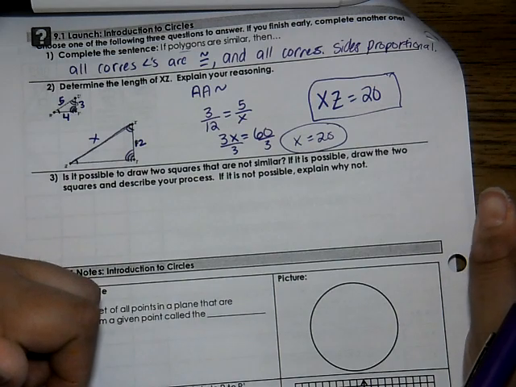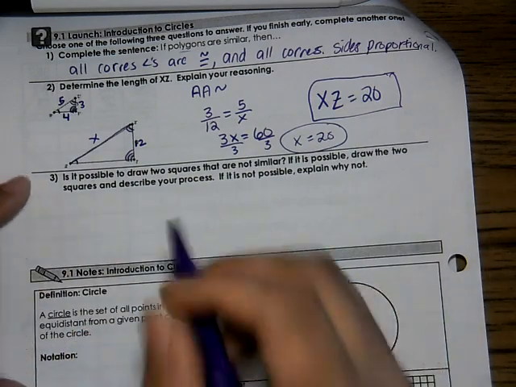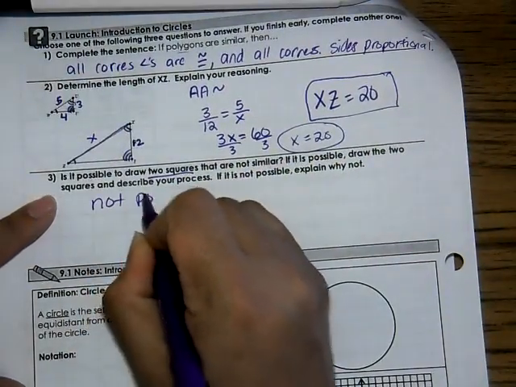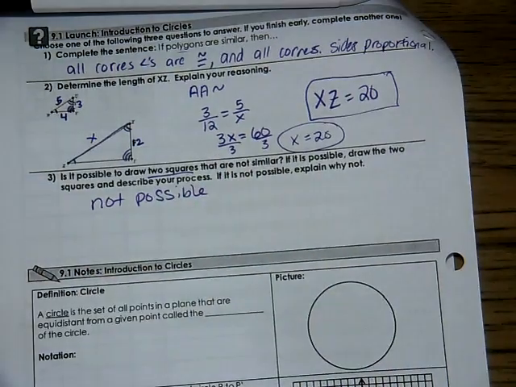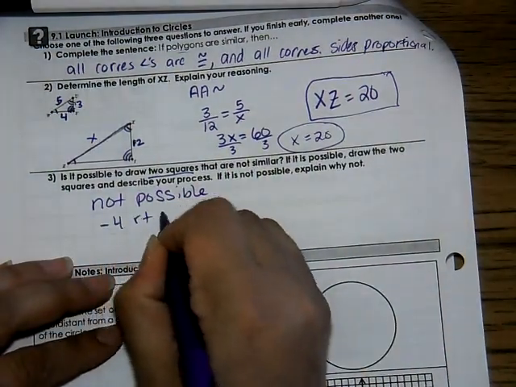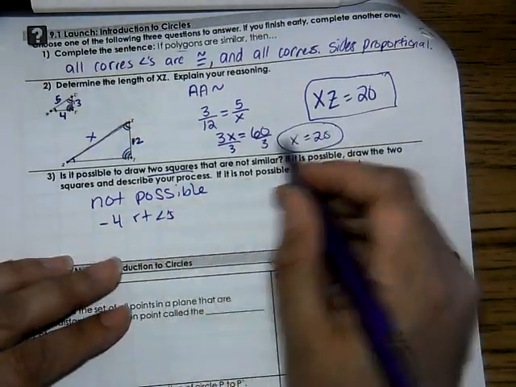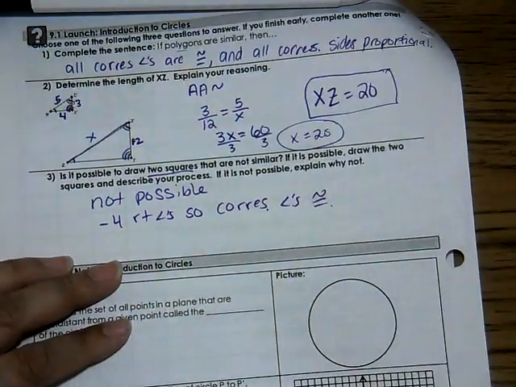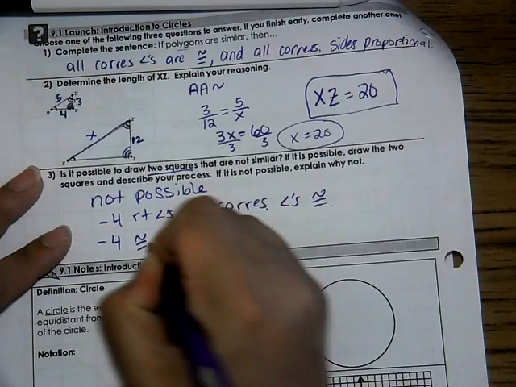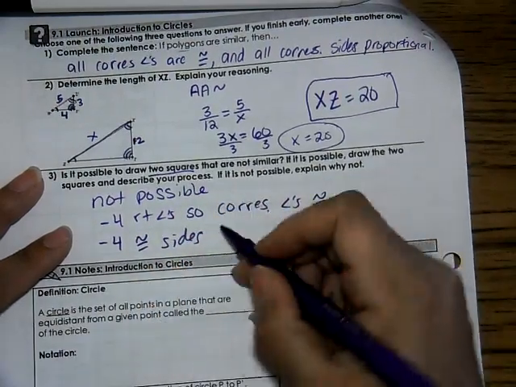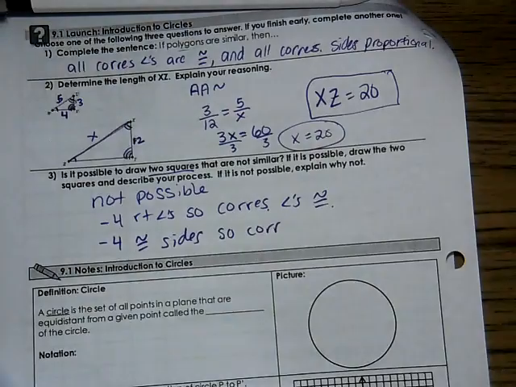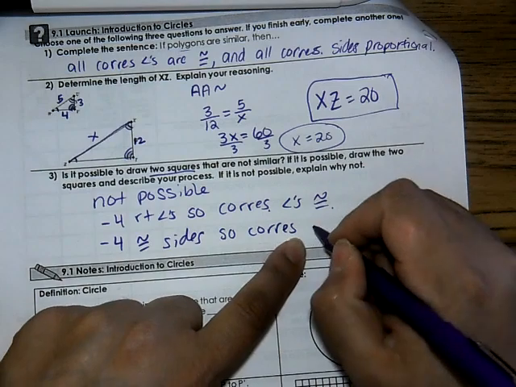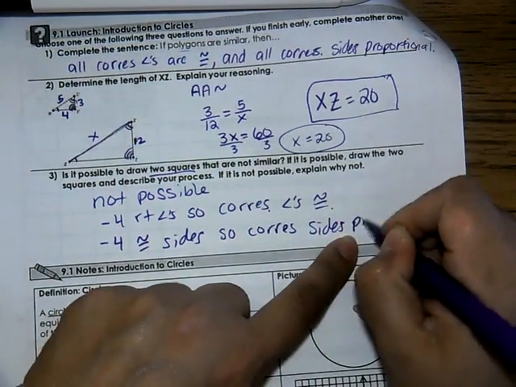And then the angles are always right angles. So squares are always similar to each other. No matter what, two squares are always going to be similar. So this is not possible, because it said, is it possible? And we're saying, nope, because when you have 4 right angles in every single square, all the corresponding angles would be congruent. And once I have 4 congruent sides between the 2 squares, the corresponding side lengths would be proportional.